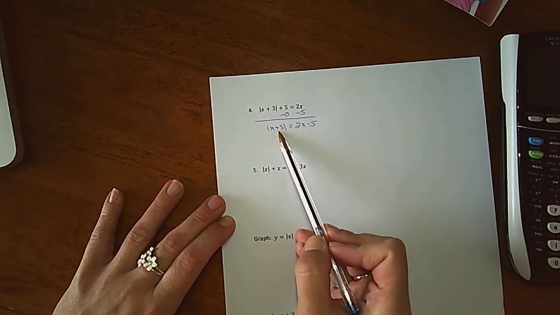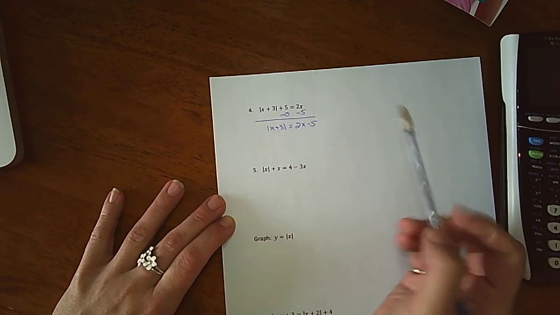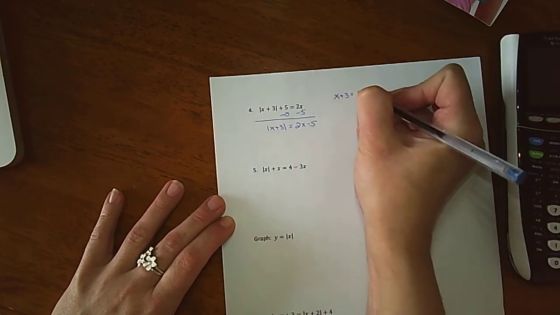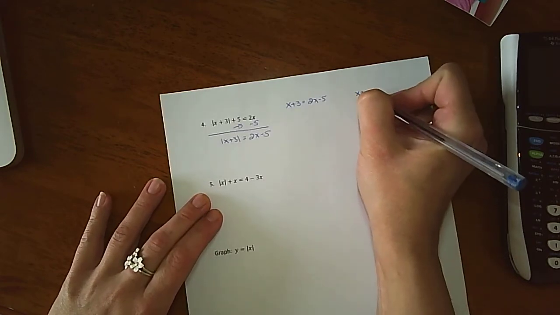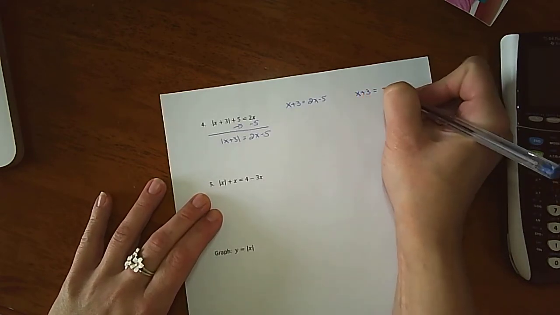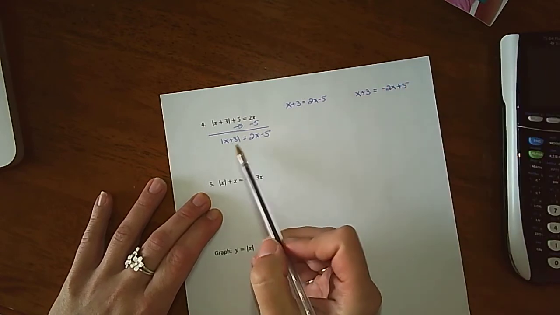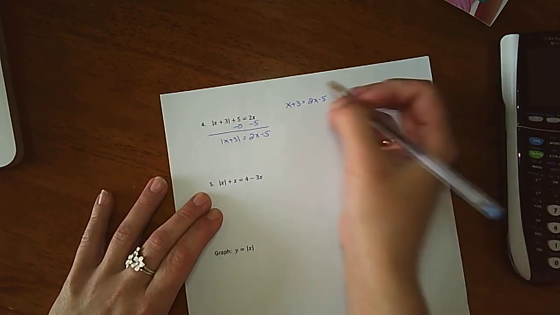Once this is isolated, and only then do we do our two separate equations. So I'm going to do x plus 3 equals 2x minus 5. X plus 3 equals negative 2x plus 5. Notice, I did not change this guy. Only this stuff changes. Now we solve.